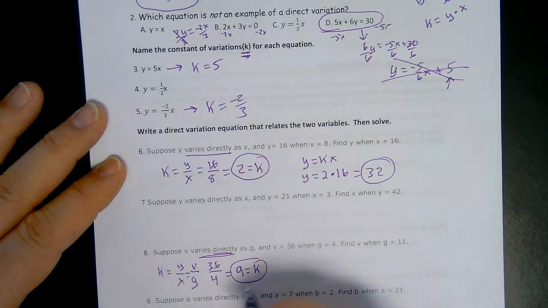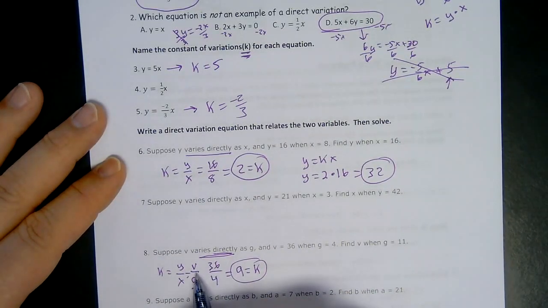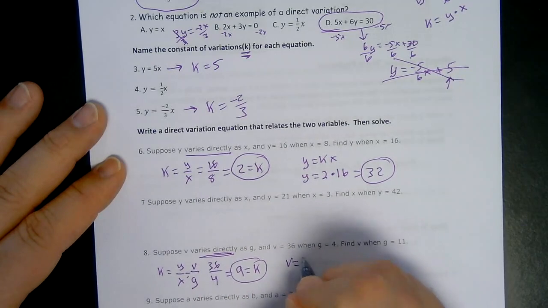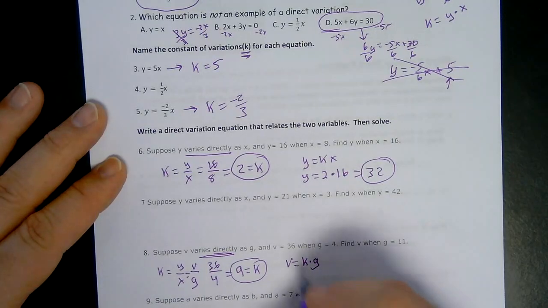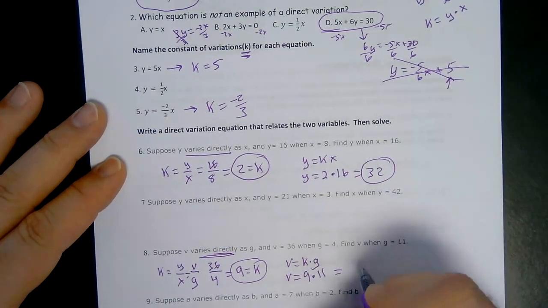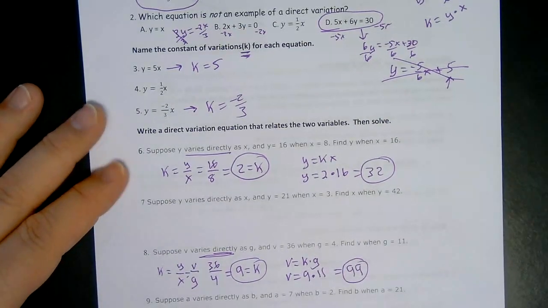Okay, and then in my formula, it will be v equals k times g. Not sure why they're using different variables. They should just keep it y and x. Find v. So v equals k, which is 9, times g, which is 11. 9 times 11 is 99. So there we go, 99.